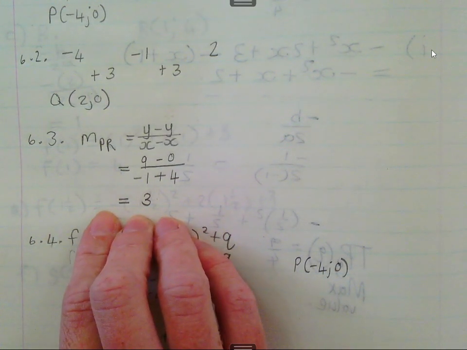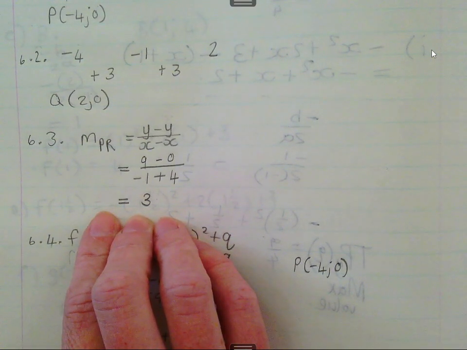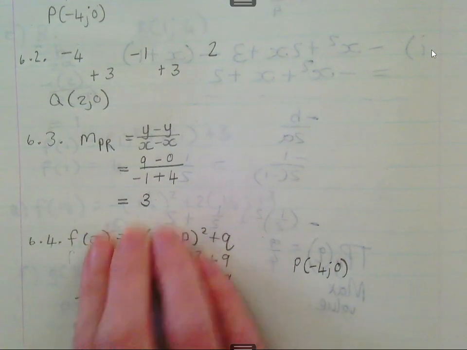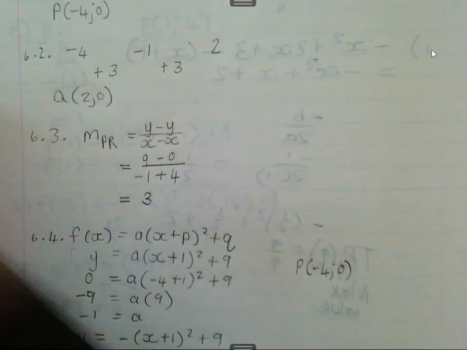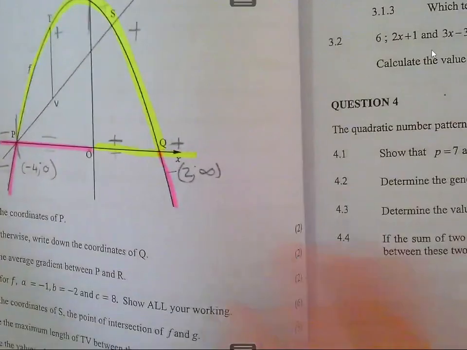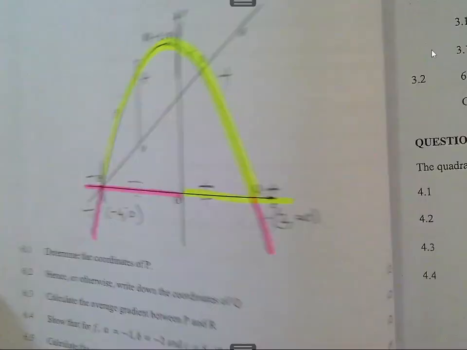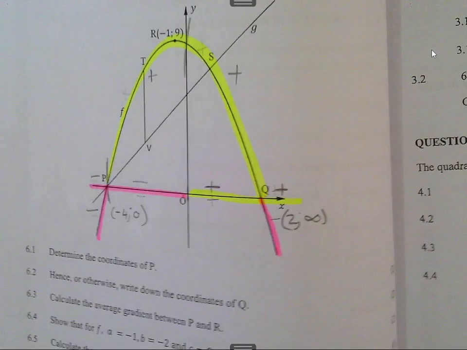6.4, show that for f, a is equal to -1, b is equal to -2, and c is equal to 8. Show all your calculations. Right. When they say you have to find those values, you are not allowed to use them.